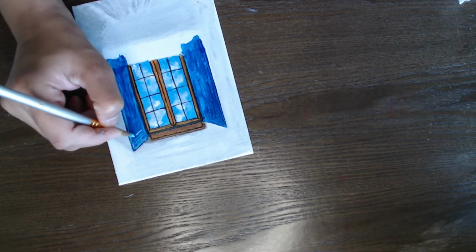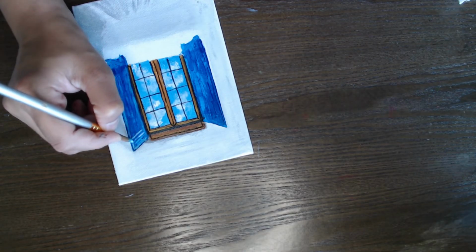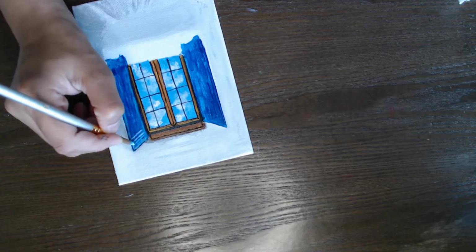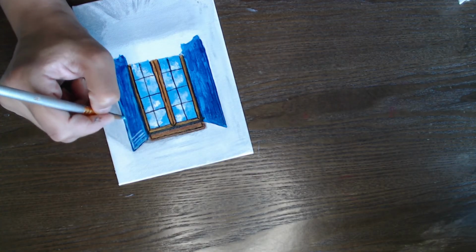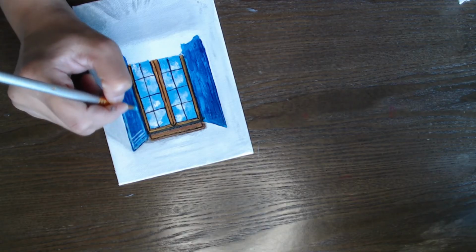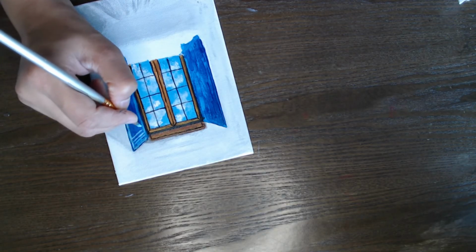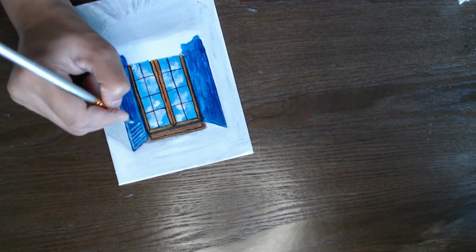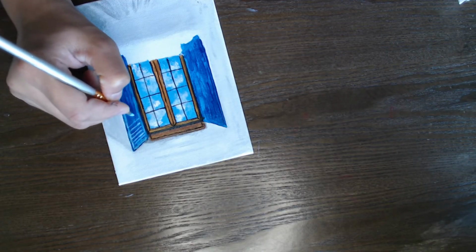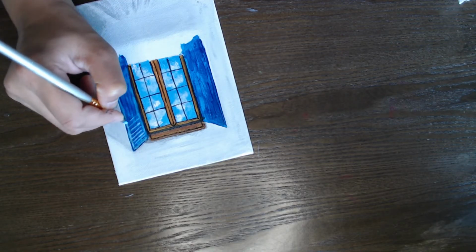So I'm just adding few highlights. Maybe we'll come back and we can add little darker shades again. So I'm just adding lines. I'm just using the tip of the brush to draw lines.